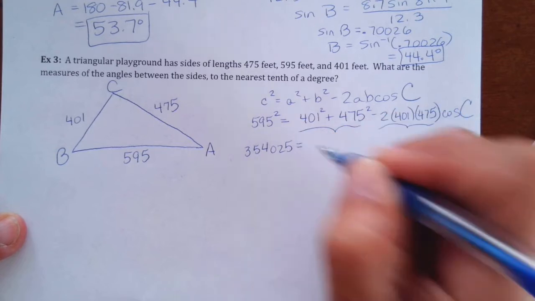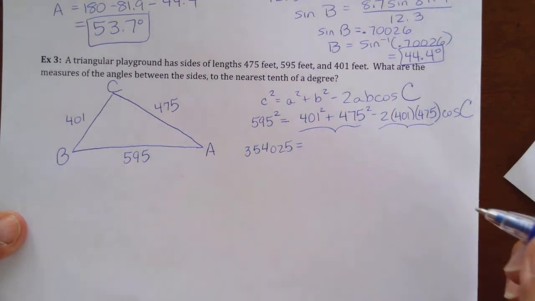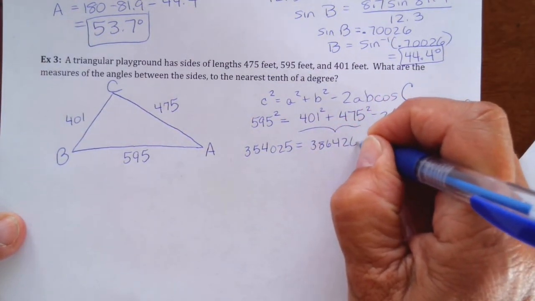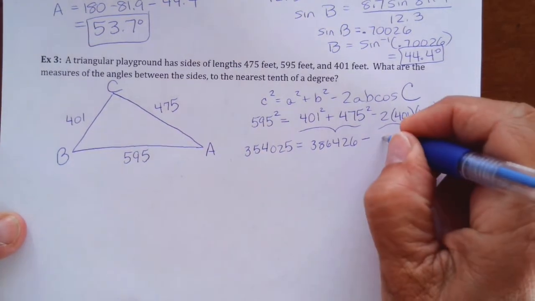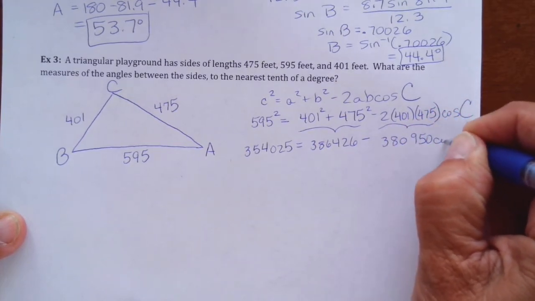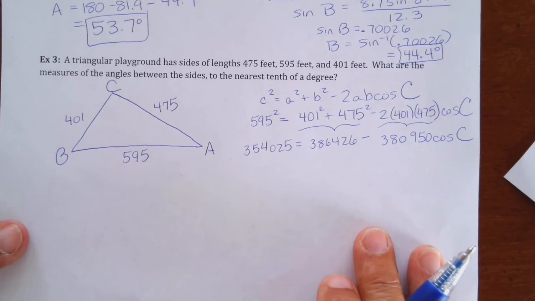354,025. So then you're going to do 401 squared plus 475 squared. That's 386,426 minus 2 times 401 times 475. And that is 380,950 cosine of C. So just be careful that you don't accidentally subtract those two numbers first.